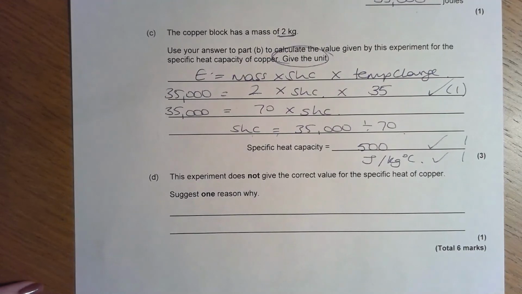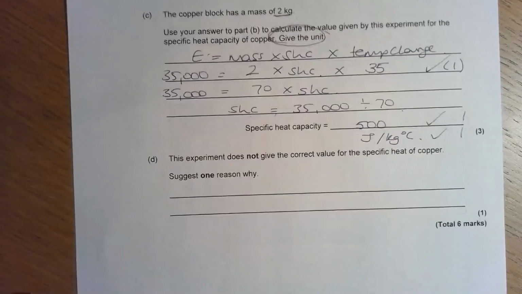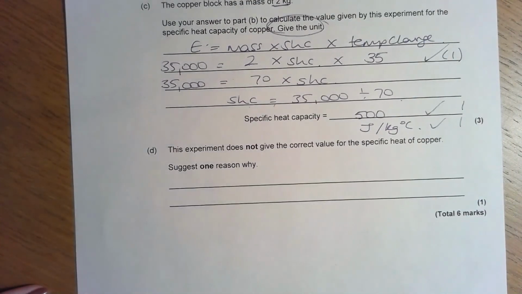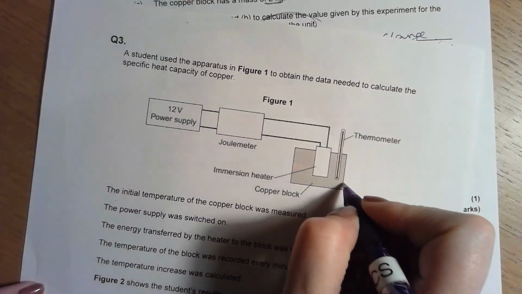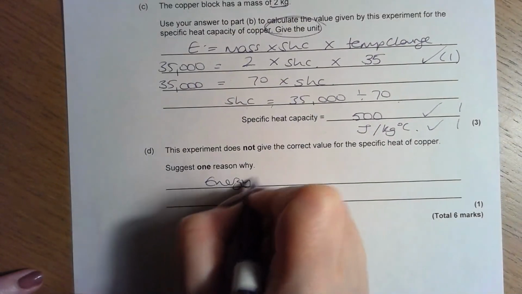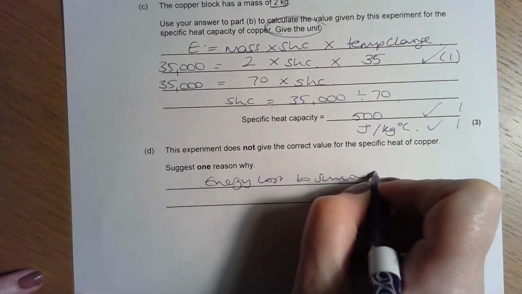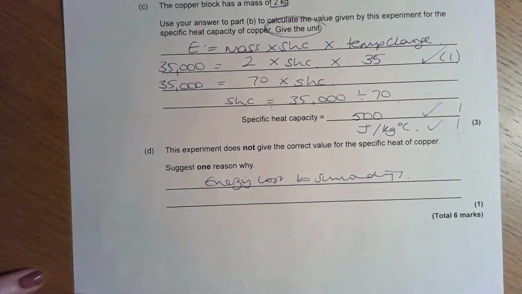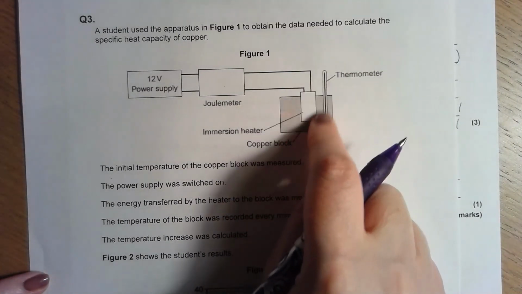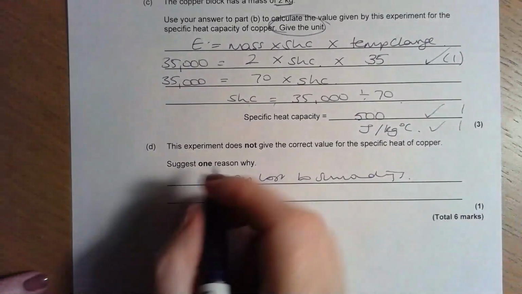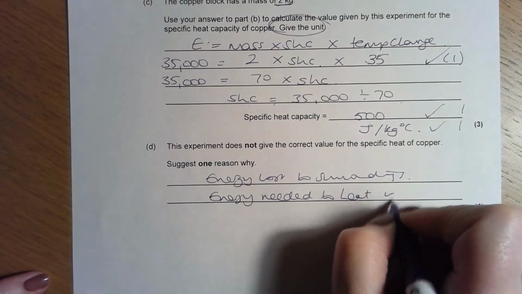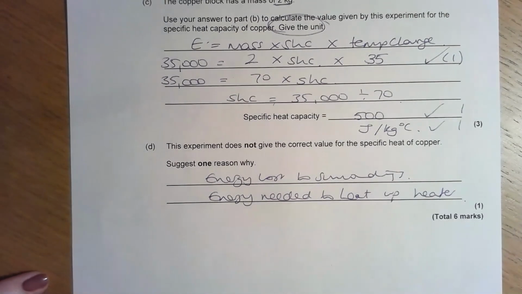So this experiment doesn't give the correct value for specific heat capacity of copper. Why might that be? The reasons tend to be because if you look back here, there is nothing around the copper block to prevent energy from being lost to the surroundings. So energy lost to surroundings. The other thing is that when you turn on the heater, you need energy to actually get the heater itself hot. There's another thing that you could mention. So energy needed to heat up the metal of the heater itself.